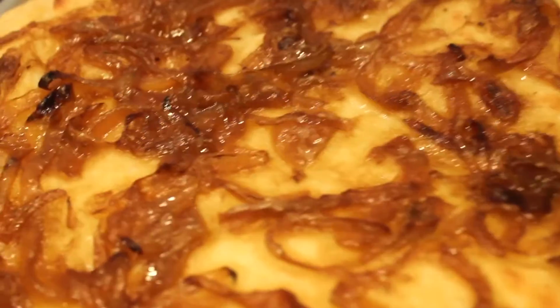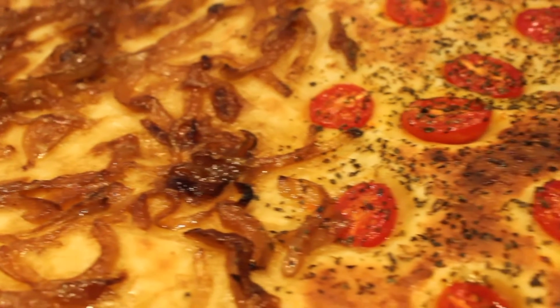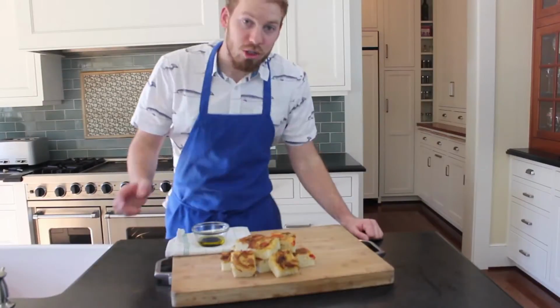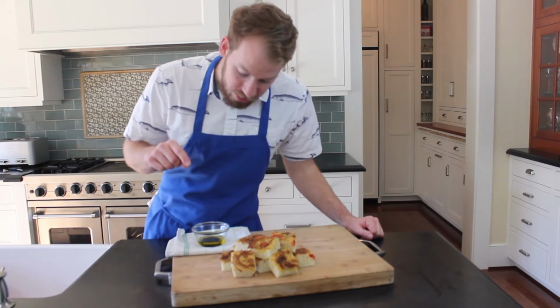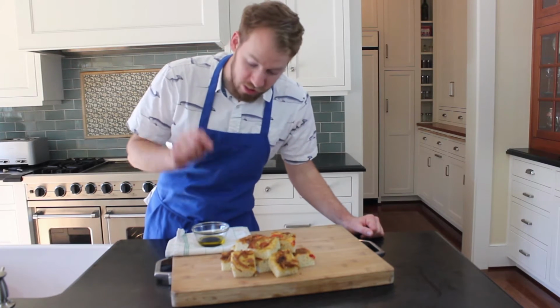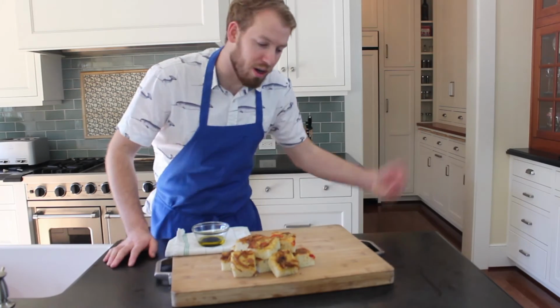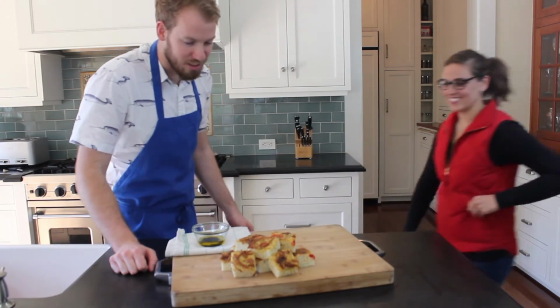There's literally nothing better than fresh out of the oven bread. So now we have our bread. It goes really well alongside some olive oil and some balsamic vinegar to dip it in. To prove that it's good, I brought a friend, Kelsey, if you want to come on in and try some.